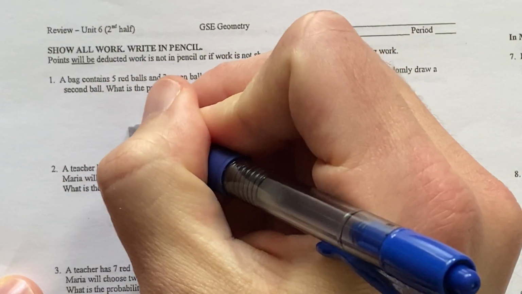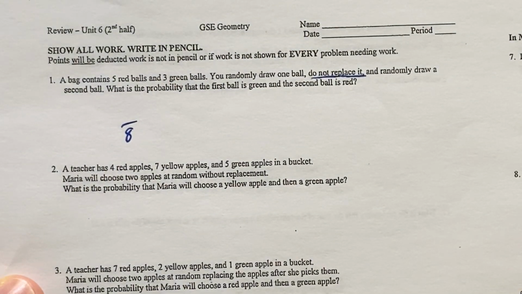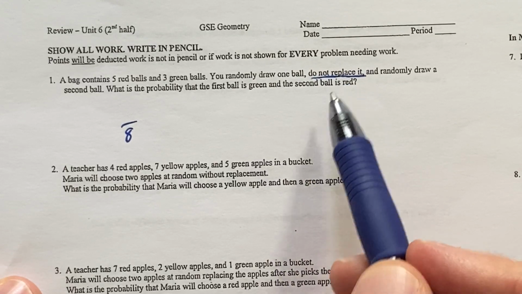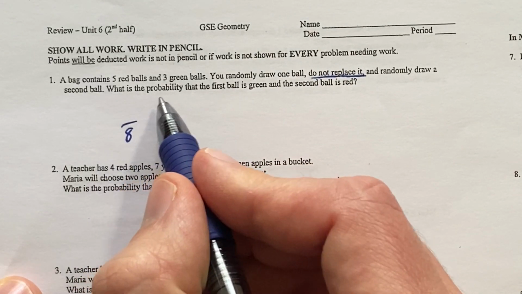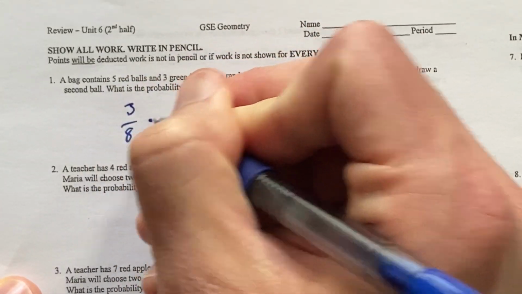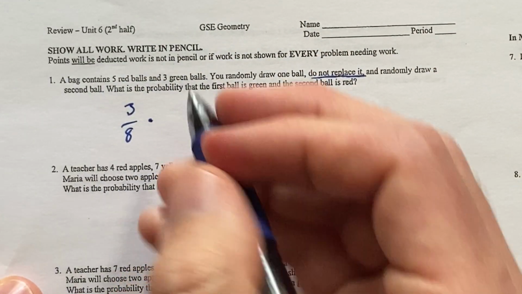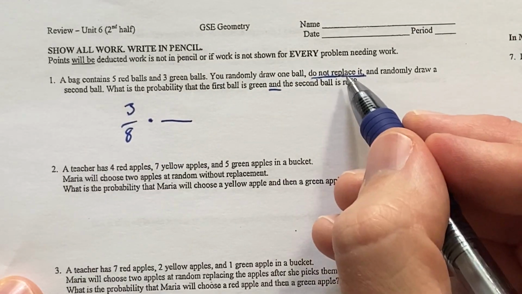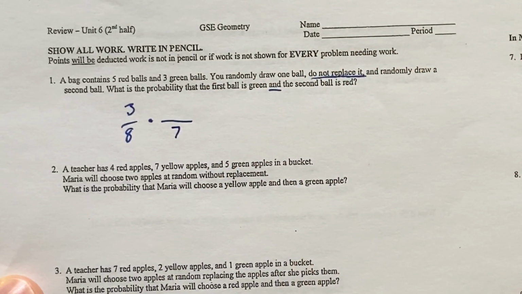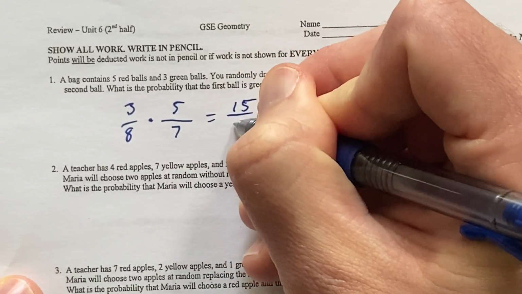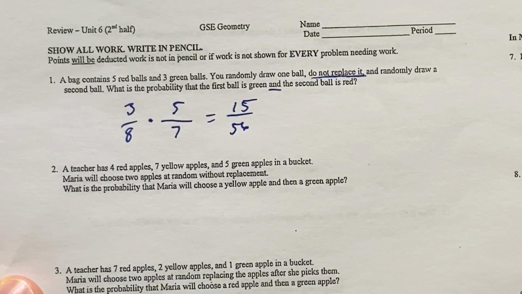Well, we have 8 total balls in the bag, and we're going to draw one and not replace it. What's the probability that the first ball is green? We have 3 green balls, and the second ball is red. Well, we took one ball out, we didn't replace it, now we have 7 in there. How many red balls are in there now? There's still 5. That'd be 15 out of 56.